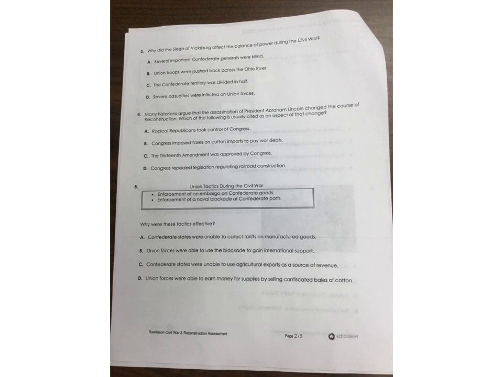A, Confederate states were unable to collect tariffs on manufactured goods. B, Union forces were able to blockade to gain international support. C, Confederate states were unable to use agricultural exports as a source of revenue. Revenue just means as a source of money. Or D, Union forces were able to earn money for supplies by selling confiscated bales of cotton. And so that means they were stealing bales of cotton.